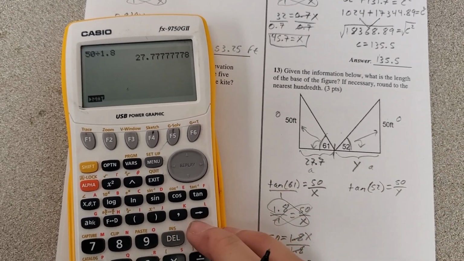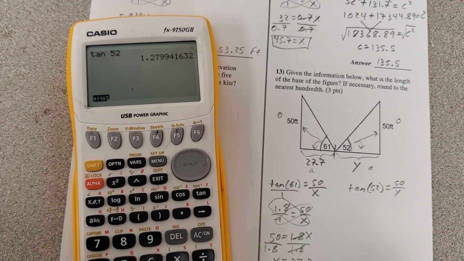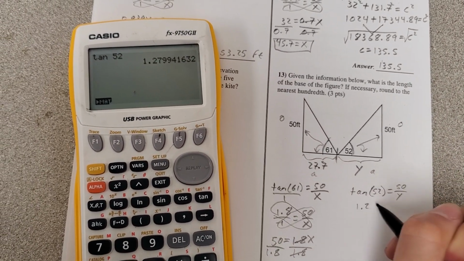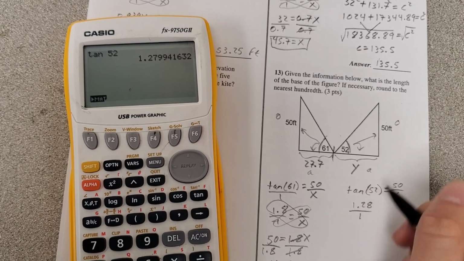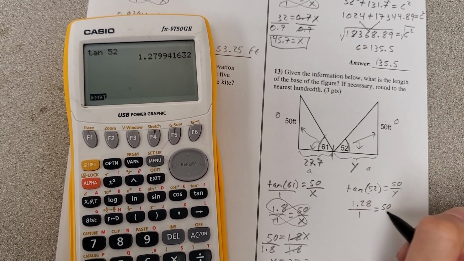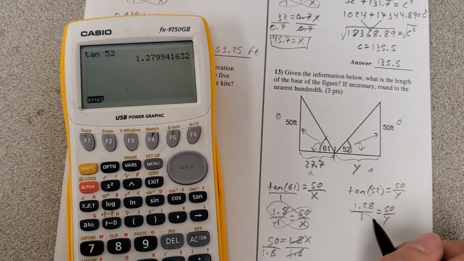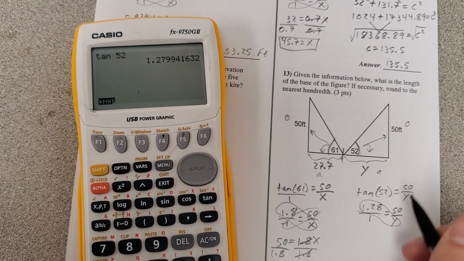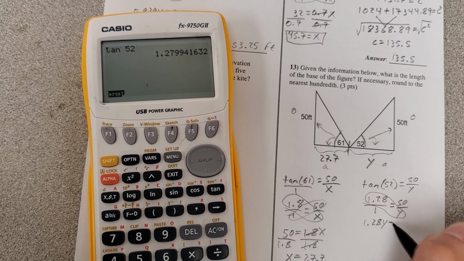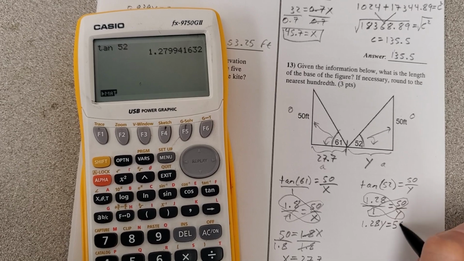Let's do tangent of 52. Tangent of 52 is equal to 1.28. That over 1 equals 50 over y. Let's use the butterfly method. 1.28 times y, I get 1.28y equals 50 times 1 is 50.